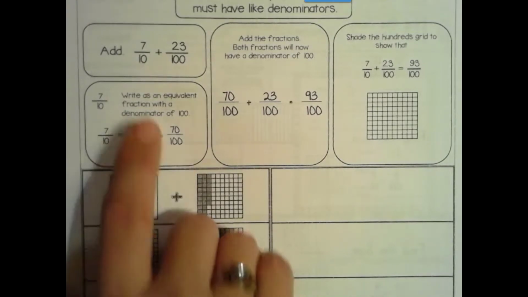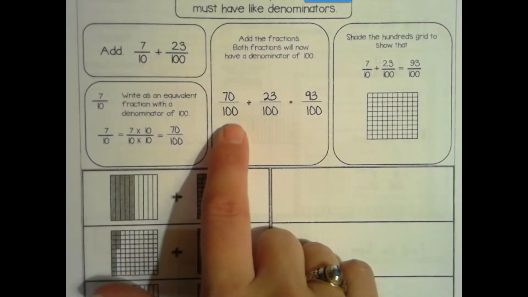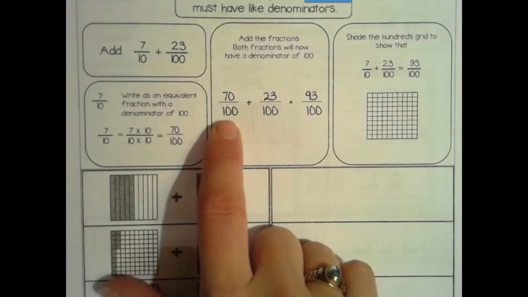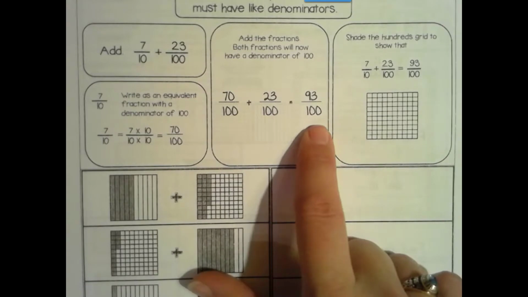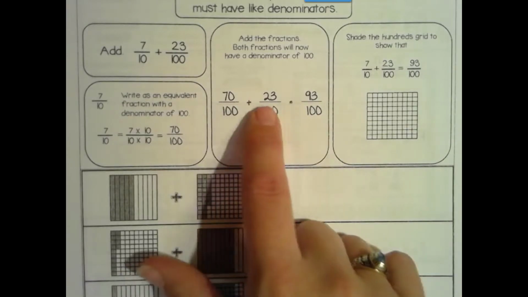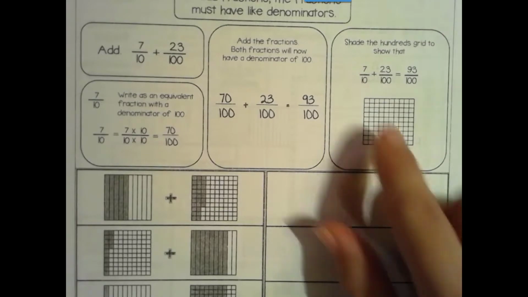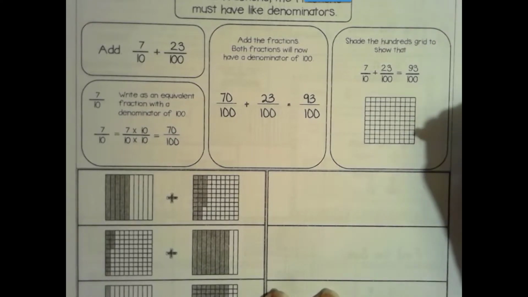Now, instead of 7/10, we have 70 over 100. Now that they're common, we can add them and get 93 hundredths. 70 plus 23 is 93 hundredths. Now we're going to show what exactly we did with our model here.